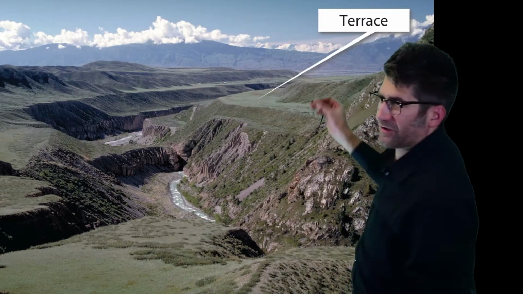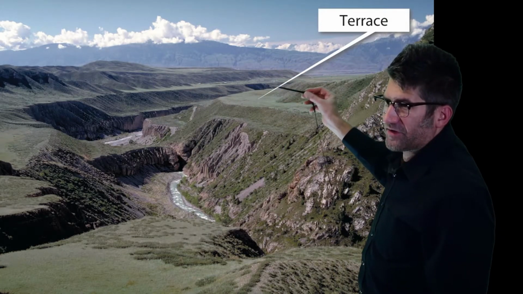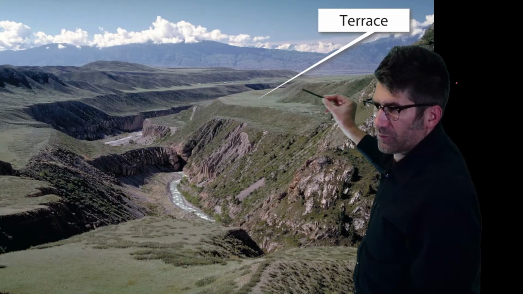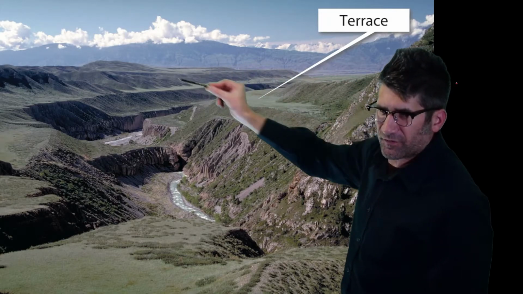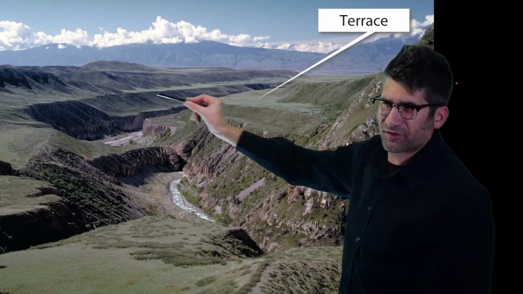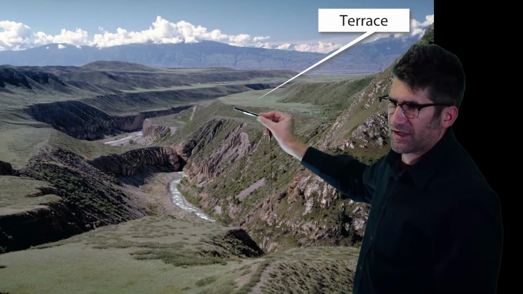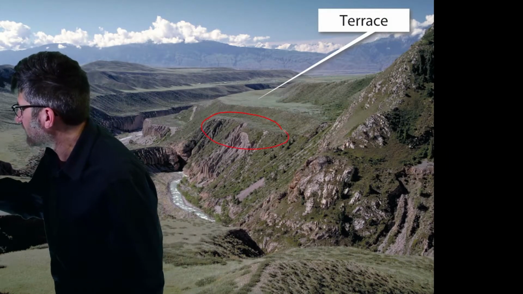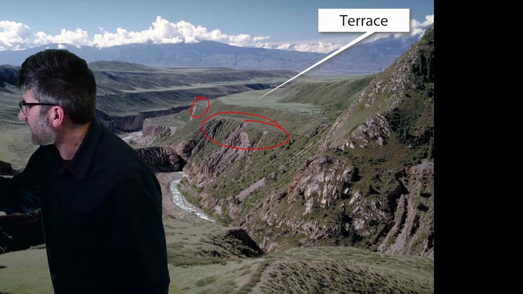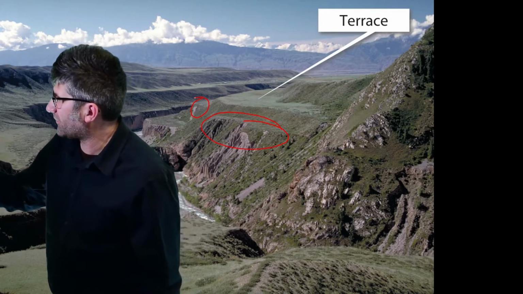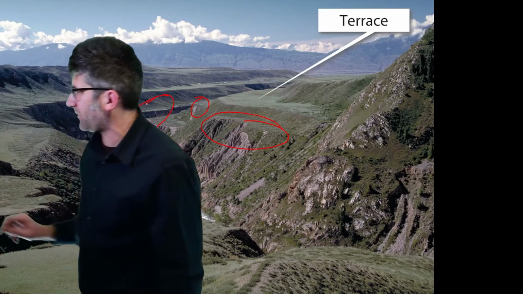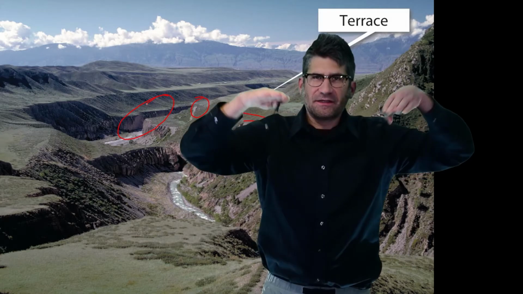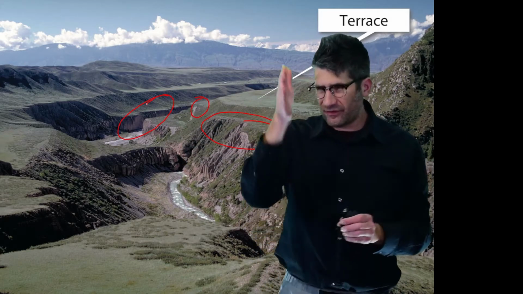Here's some spectacular pictures from your textbook of terraces as this river is incising. So we have one terrace here, and then this might be paired with something over here. We clearly have a paired terrace across the valley with this side and this side. And then note we have another terrace right here, another terrace right here. Those are likely unpaired terraces. And then we have a lower inset paired terrace down below. So these record the river cutting down into the landscape here.